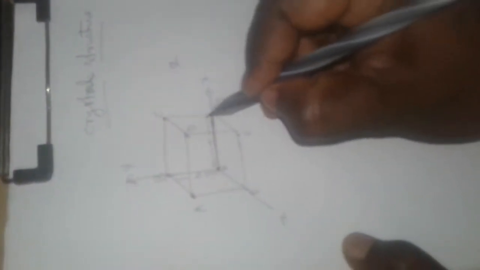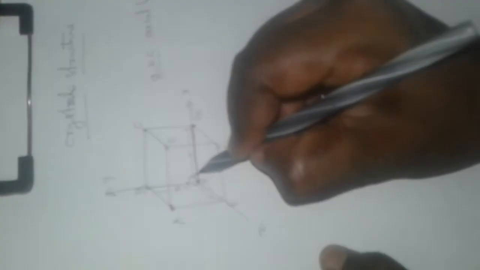Now the lattice parameter A is nothing but the intercept along the x-axis; this distance is called A. Similarly, along the y-axis the distance is B, and along the z-axis it is C. A, B, C are the axial lengths along the axes. The angles between the axes are alpha, beta, and gamma.